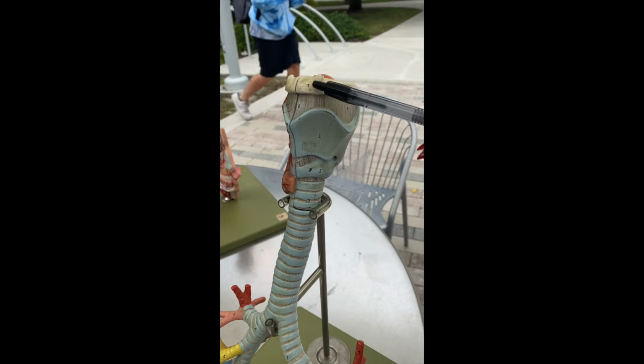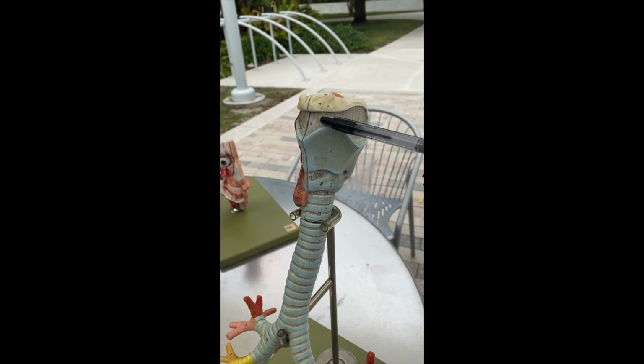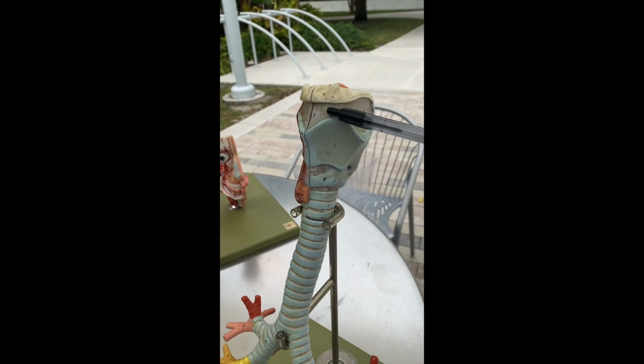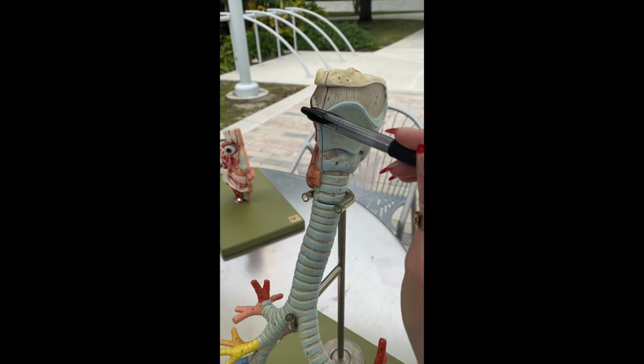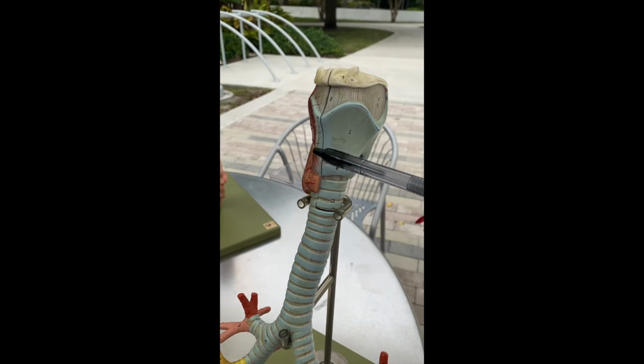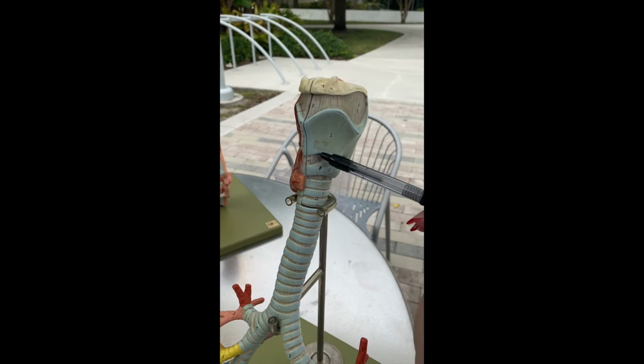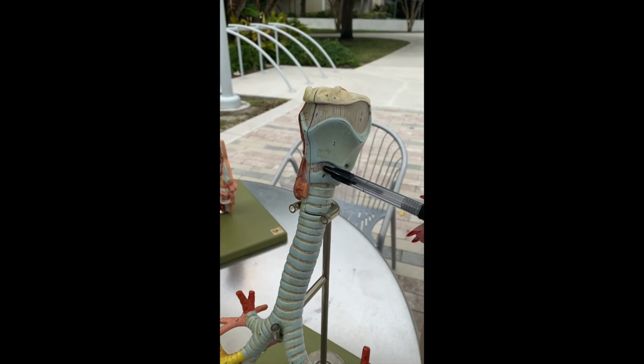So between the hyoid and the thyroid cartilage, we have the thyroid ligament. And then we're going to also have right here the laryngeal prominence. And then between the cricoid and the thyroid cartilage, we're going to have the cricothyroid ligament.